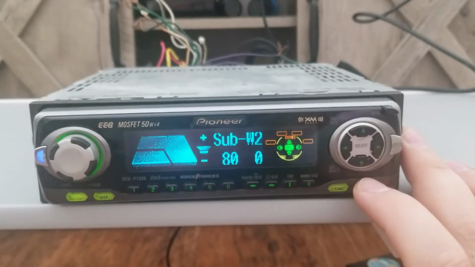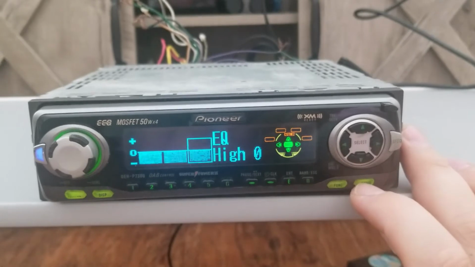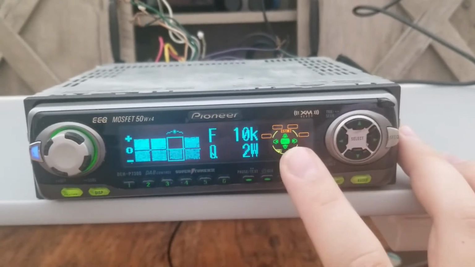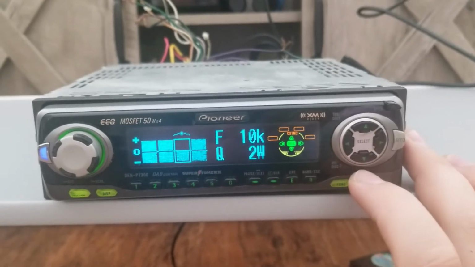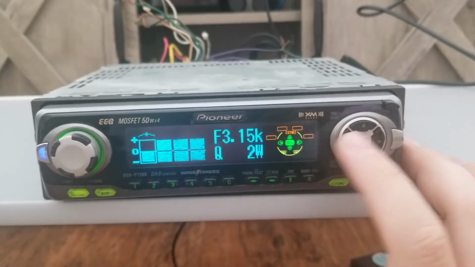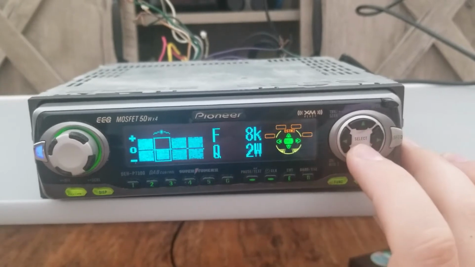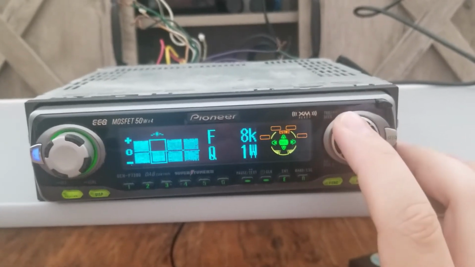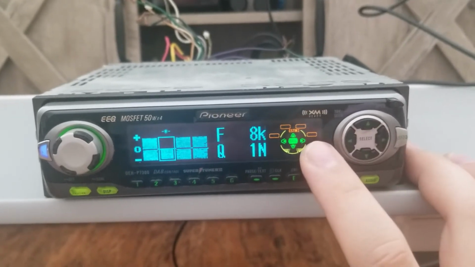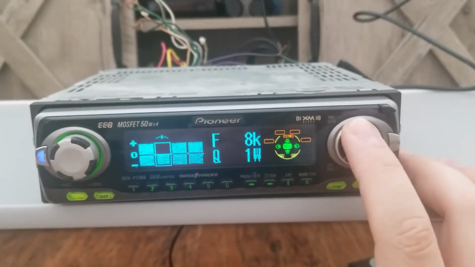However, if I go to the EQ and I hold the audio button, I'm in the high band. I can choose to raise or lower the 8K frequency, or I can choose to adjust the 8K frequency with a narrow or wide Q factor.